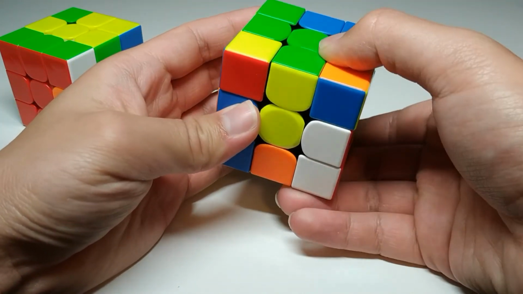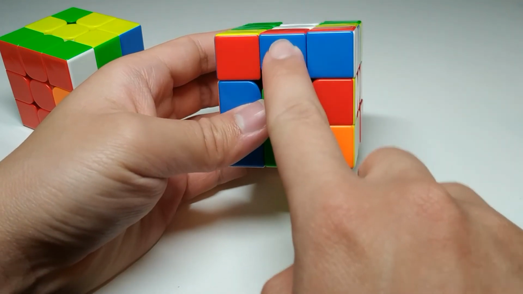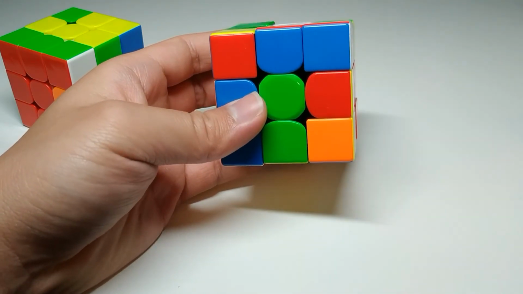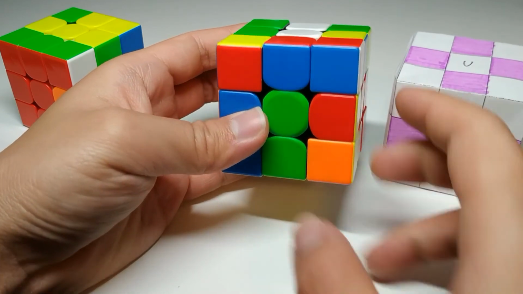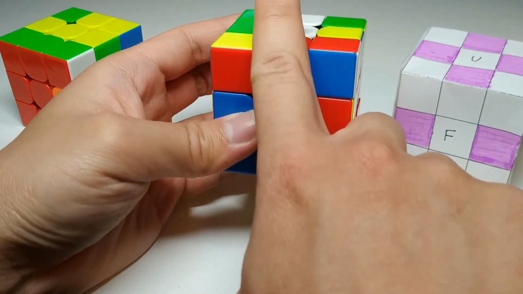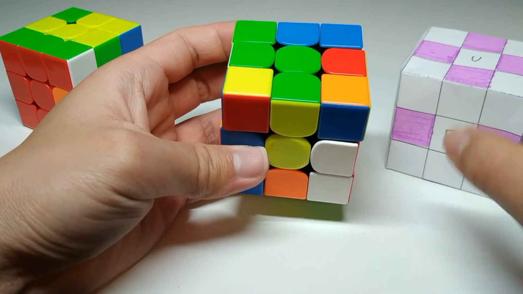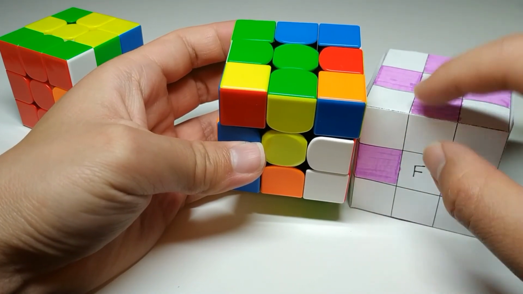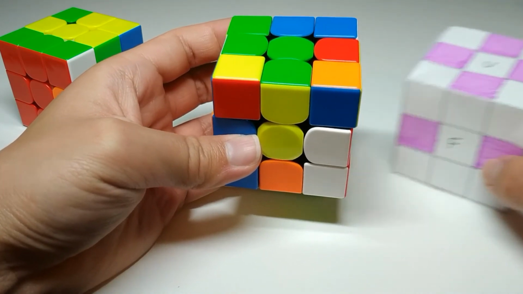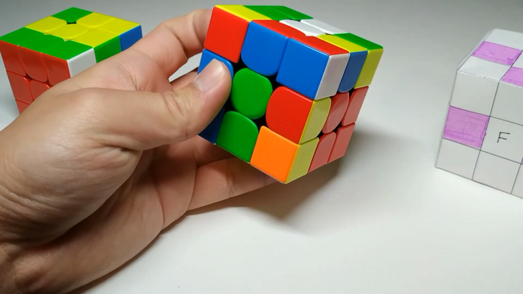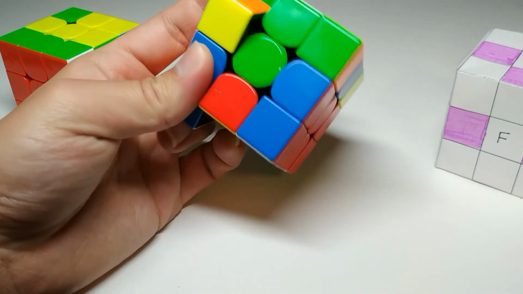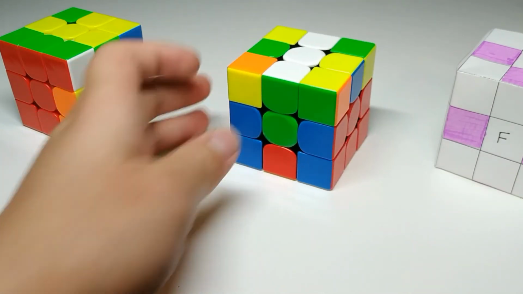What happens is that the key sticker here, which is blue, used to be outside of the purple orbit, right here. As soon as you do an M slice move like this, now that key sticker goes into the purple orbit. So now this edge is good. So to solve this pair, you can do that. That's pretty nifty.